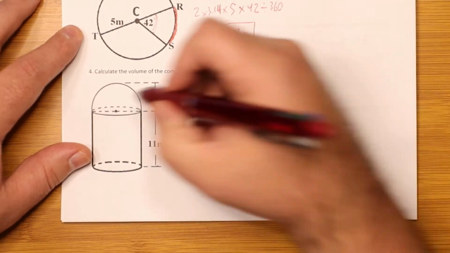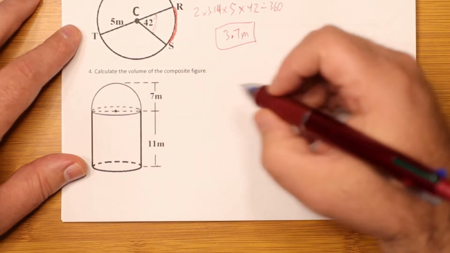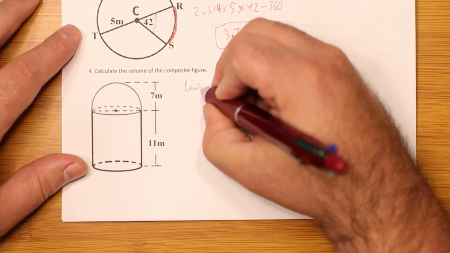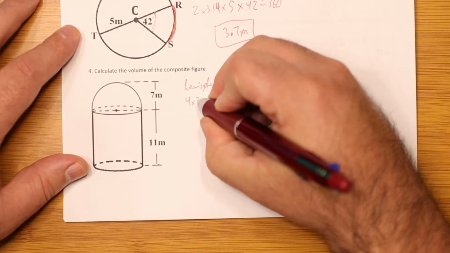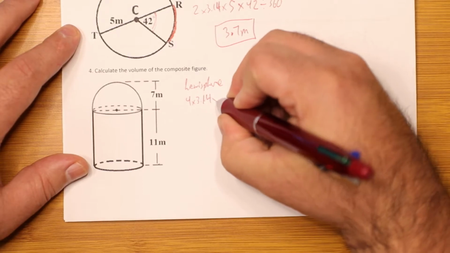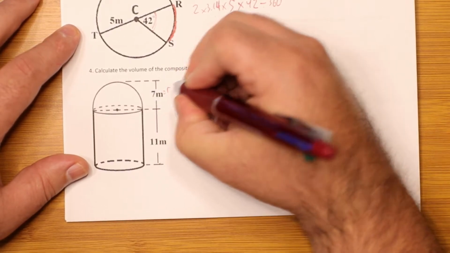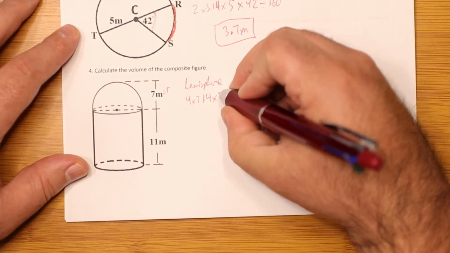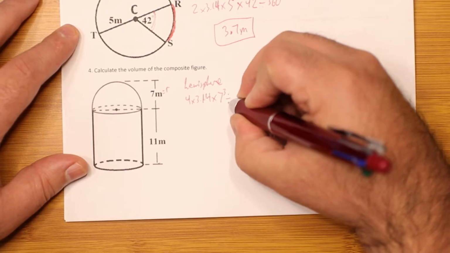Next one, we've got this hemisphere that's stuck on top of the cylinder. So for the hemisphere, we're going to go 4 times 3.14 times the radius. This is your radius right here. Cubed. And then divide by 3.